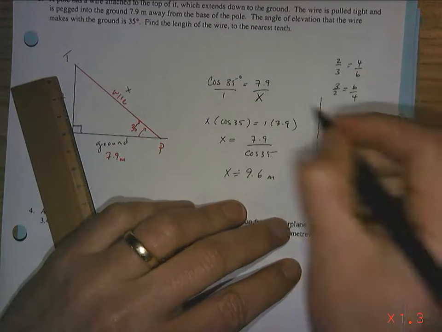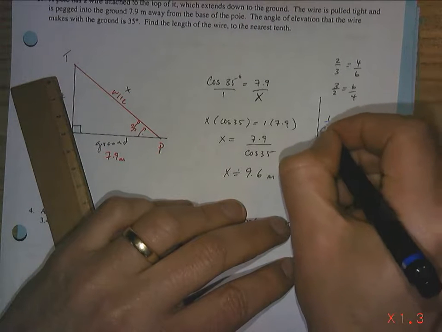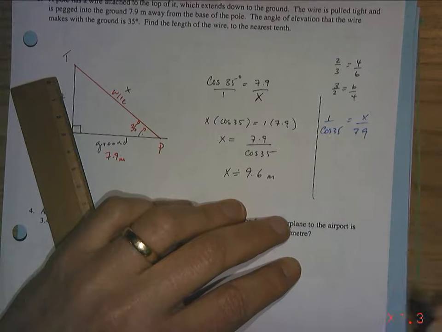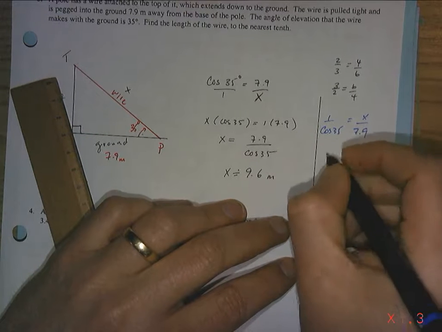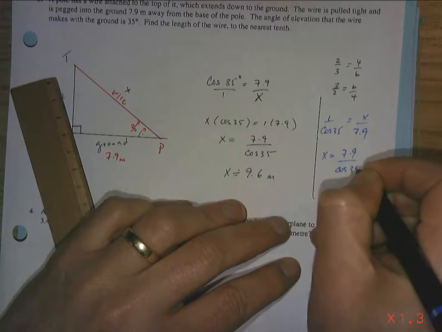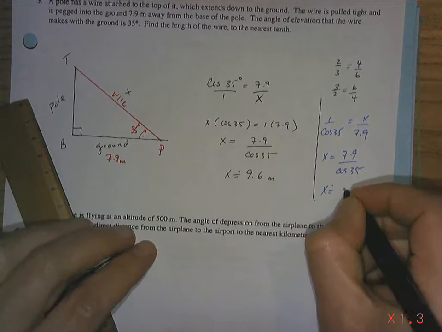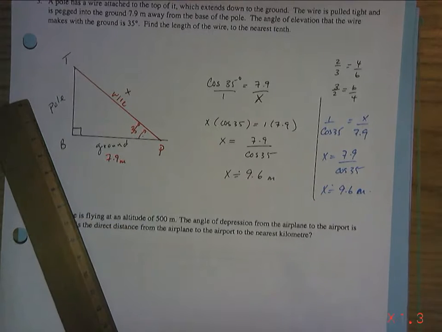So sometimes what I do is, starting from here, I'll go 1 over cos 35 equals x over 7.9. Then I do the cross multiplying. I multiply both sides by 7.9, and I get x equals 7.9 over cos 35, and it takes me to the same point. So it really doesn't matter. The flexibility might be appreciated by some, but pick one and work with it and become good at it.